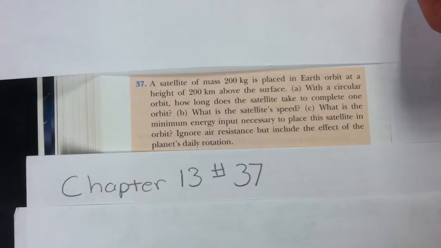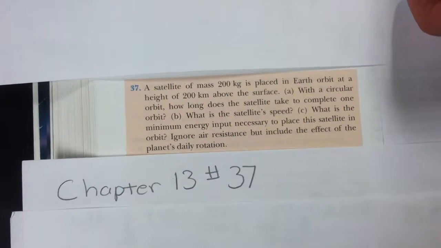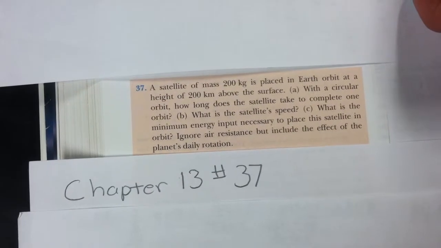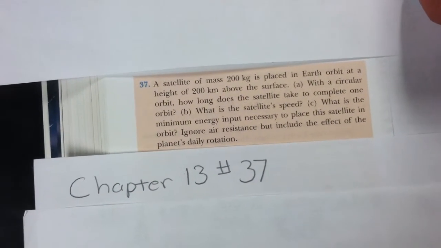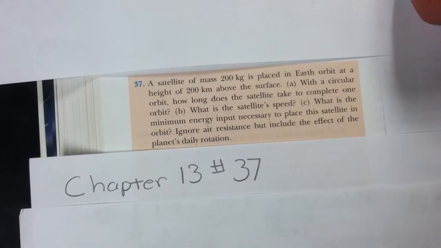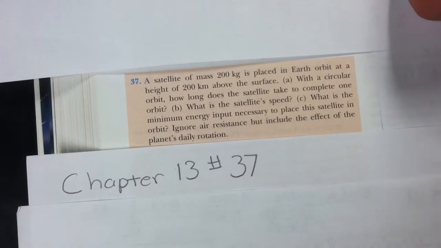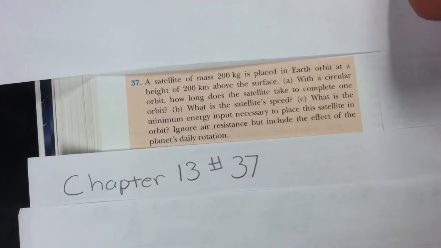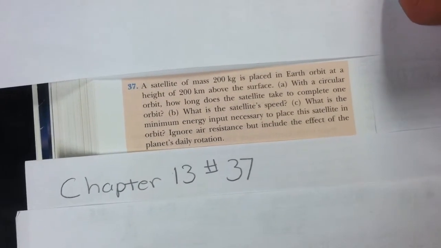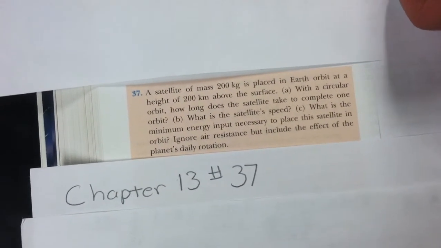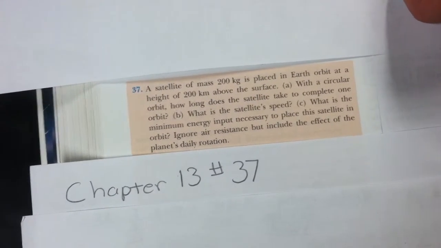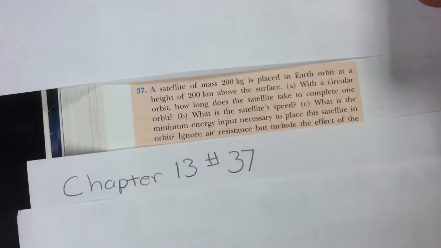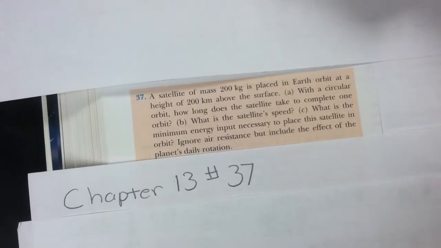Hi, this is chapter 13, number 37. Number 37 states a satellite of mass 200 kilograms is placed in Earth's orbit at a height of 200 kilometers above the surface. A. With a circular orbit, how long does the satellite take to complete one orbit? B. What is the satellite's speed? And C. What is the minimum energy input necessary to place the satellite in orbit? Ignore air resistance, but include the effect of the planet's daily rotation.